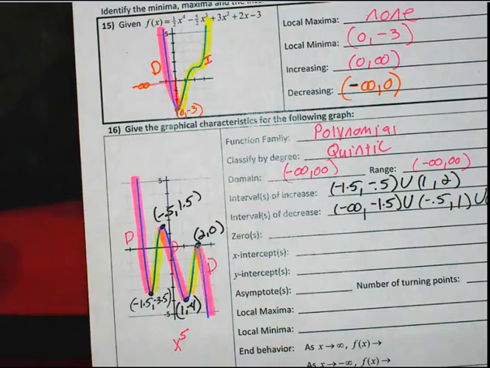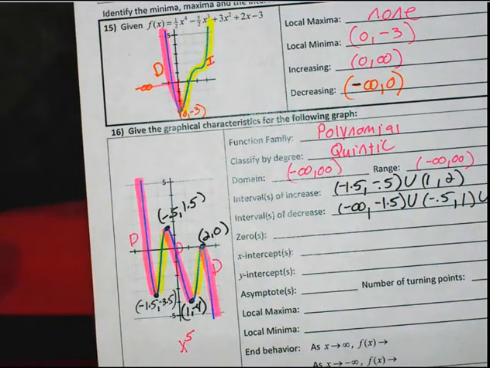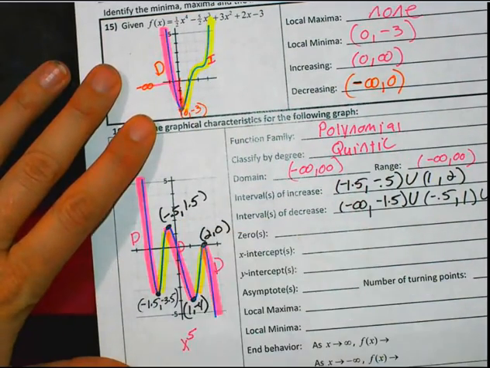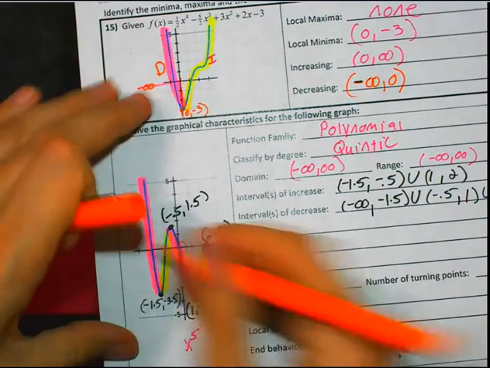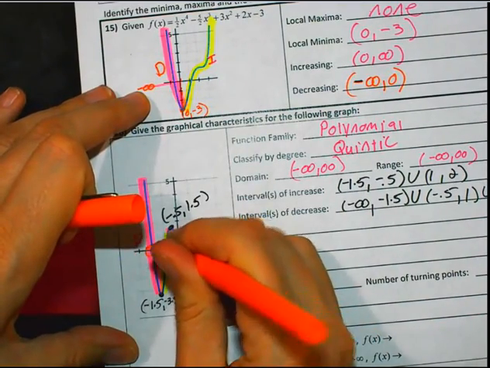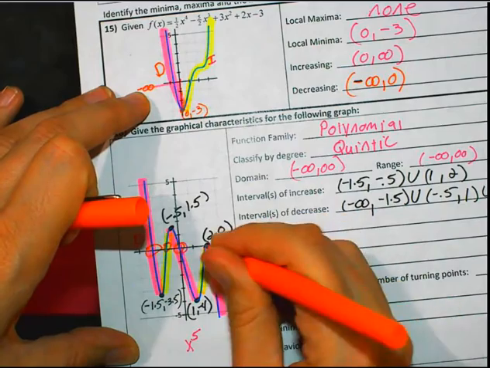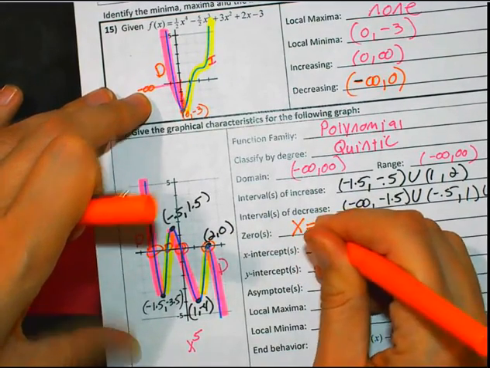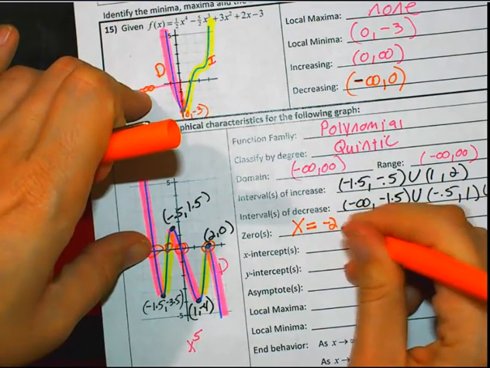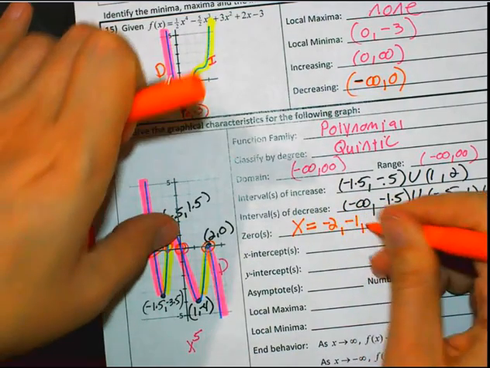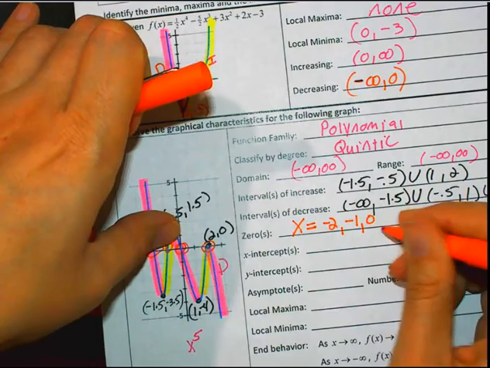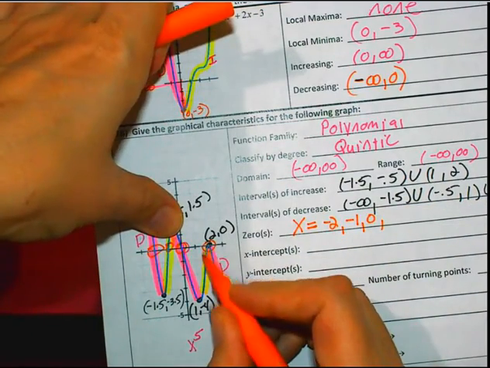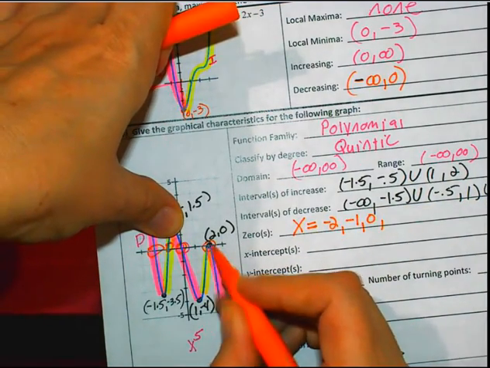So the zeros are the x-intercepts. So I have an x-intercept here, here, here, and here. So my x-intercepts, we say x equals, so x equals -2, -1, 0. And remember that this is a double root when it bumps up against the x-axis right there.